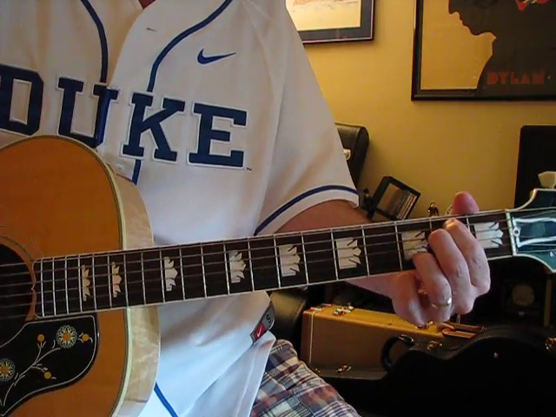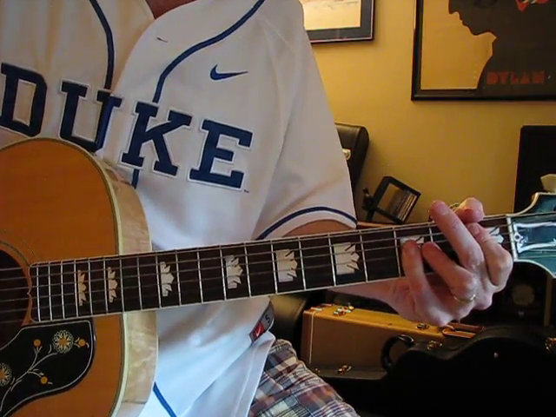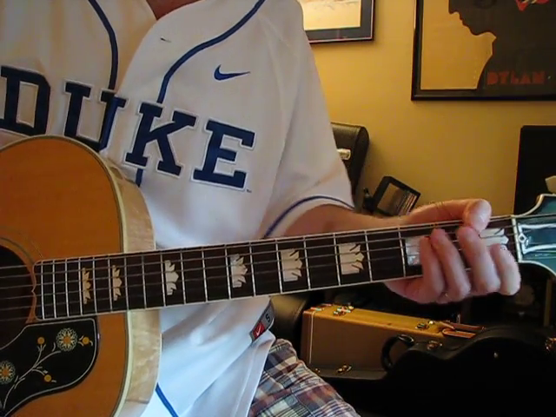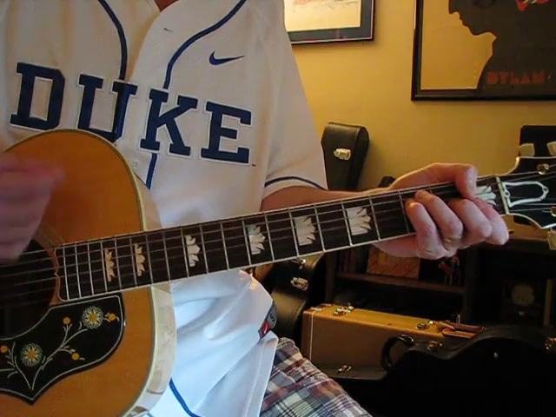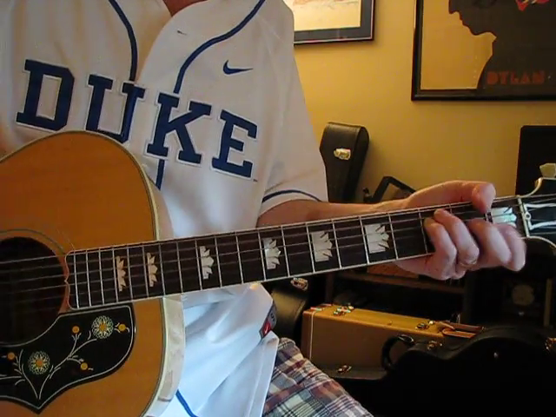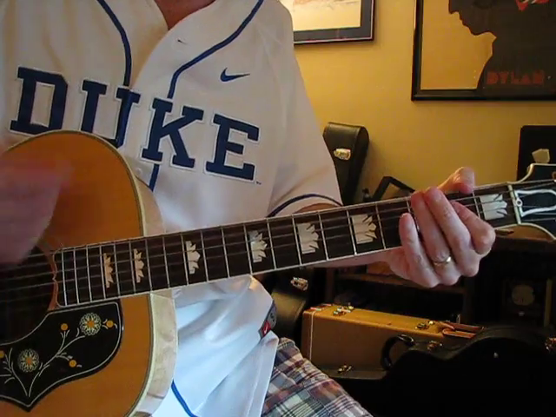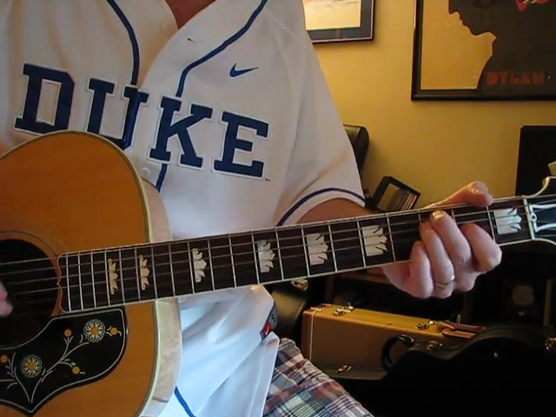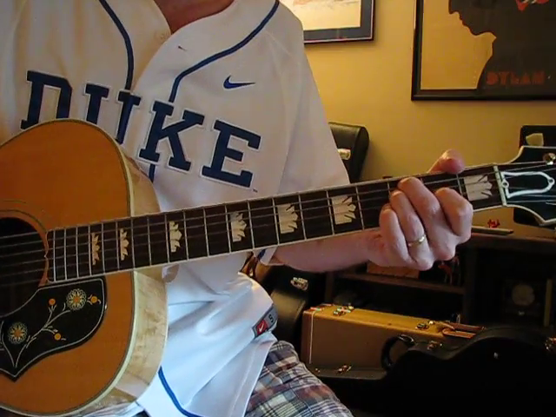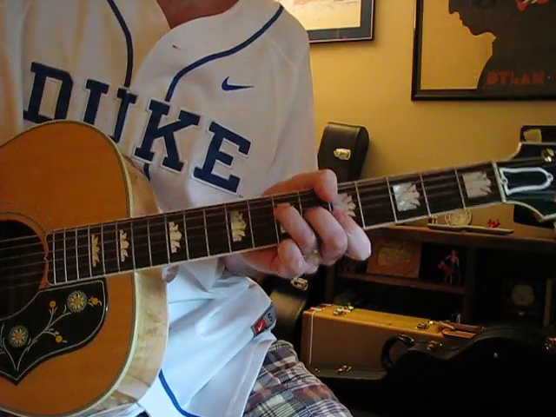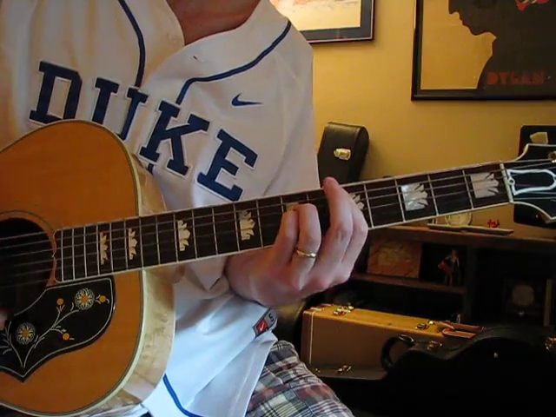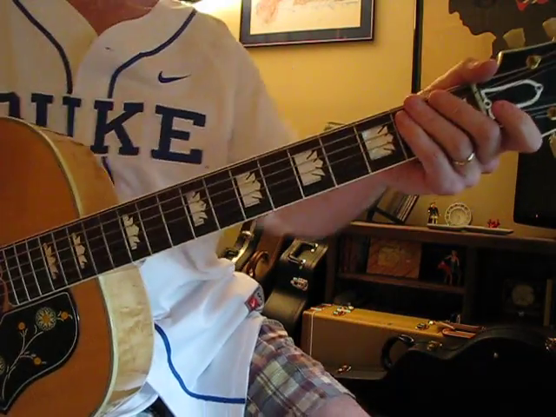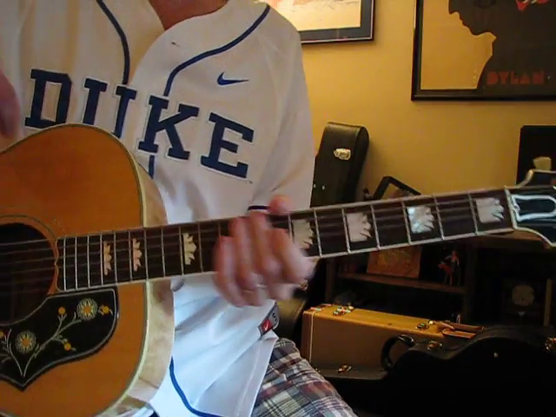E minor 7. B flat. A minor. G, F. And then you go through another one of those. All the way through to the outro on this live version anyway. That's how it ends. I think the studio one just fades out on those chords.